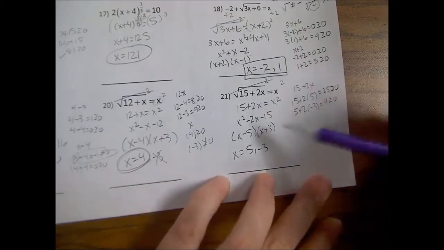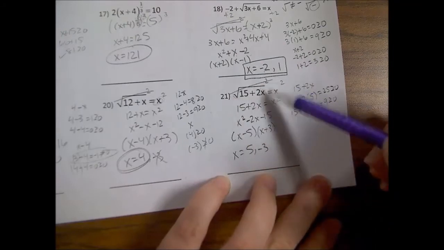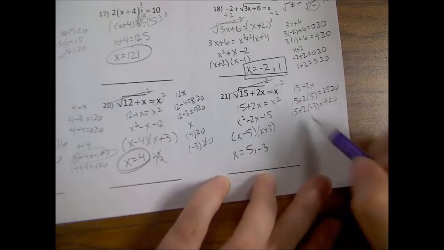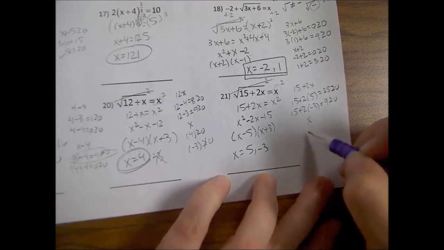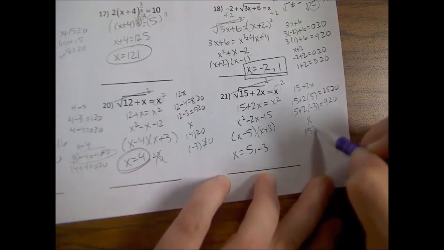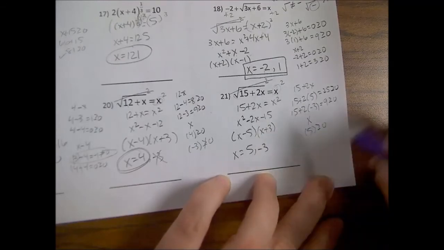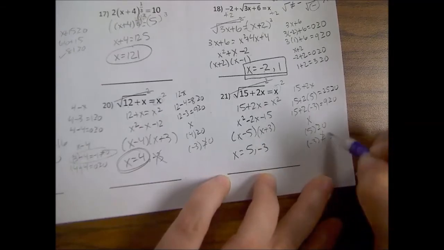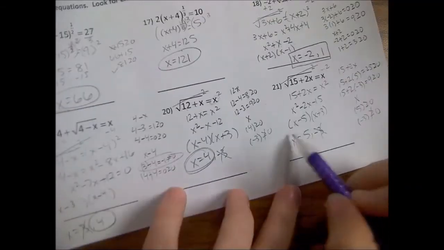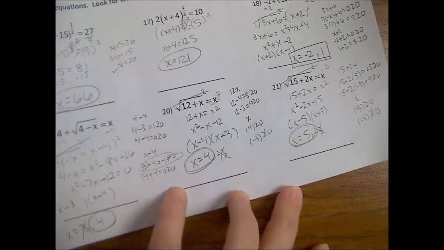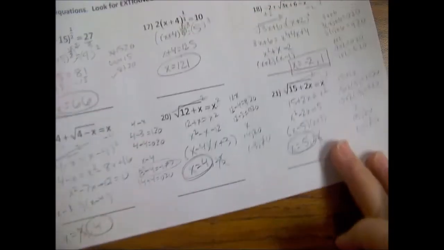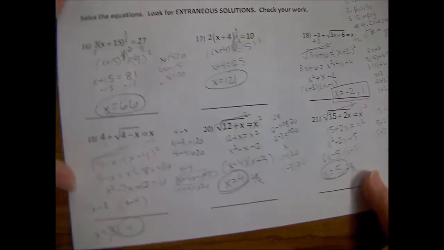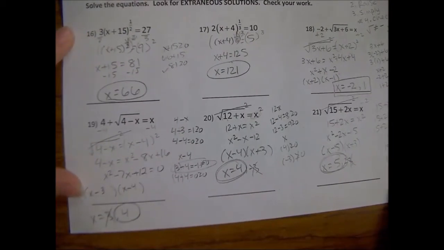So far, so good. When the radical was by itself, it was equal to x. So we have to check this. So x by itself has to be positive. When I replace x with 5, we are greater than 0. When I replace x with a negative 3, though, we are no longer greater than 0. So negative 3 is out. We only have x equals 5. All right, so 16 through 21, this is all about solving your radicals.